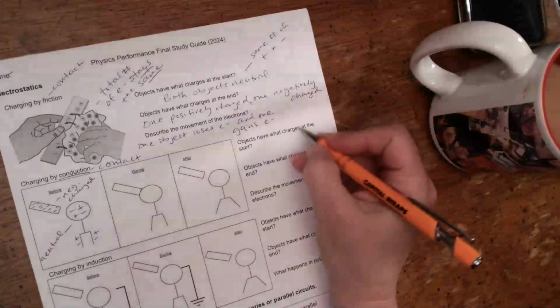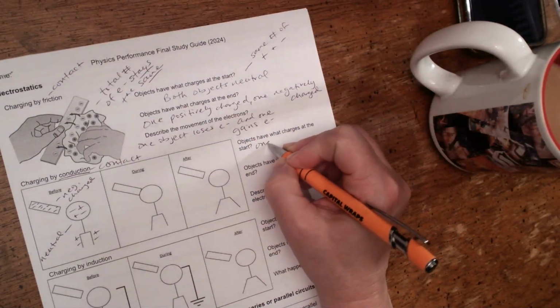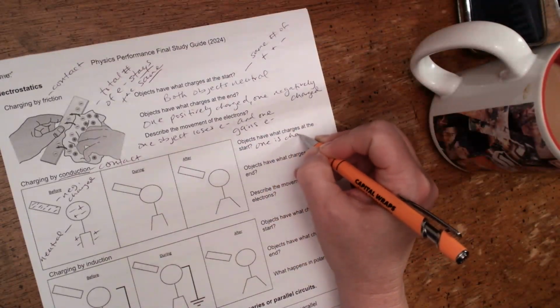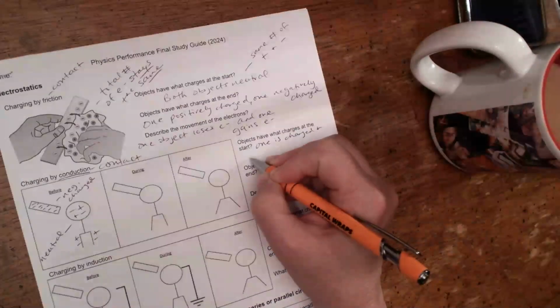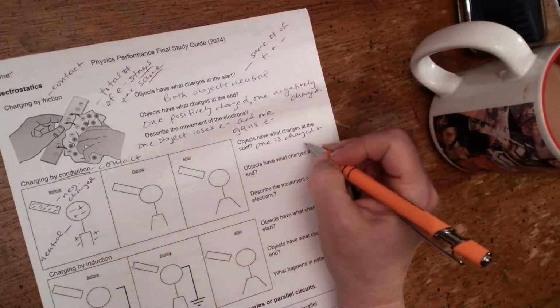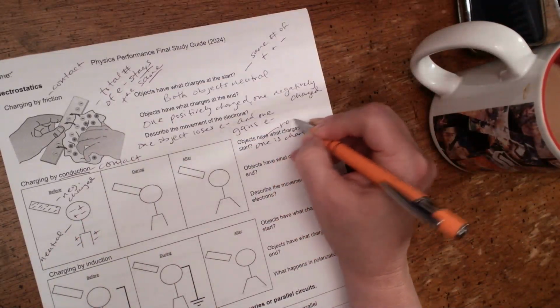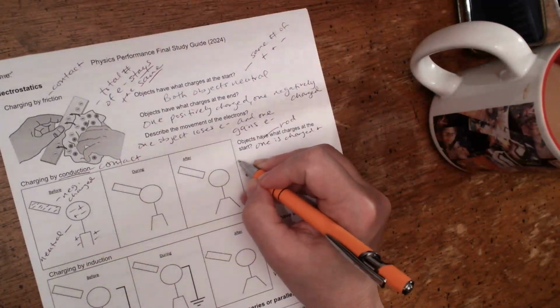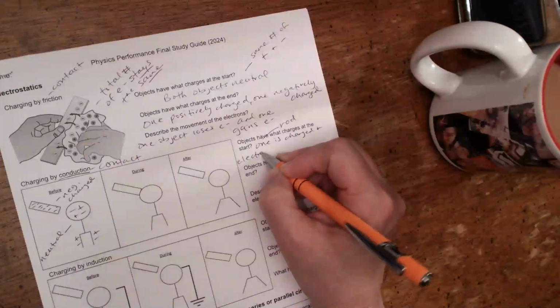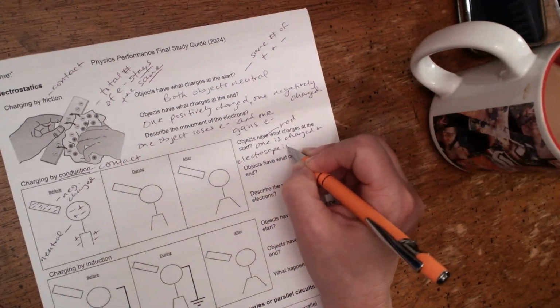So at the start, one is charged, and this object, the rod, is charged, and the electroscope is neutral.